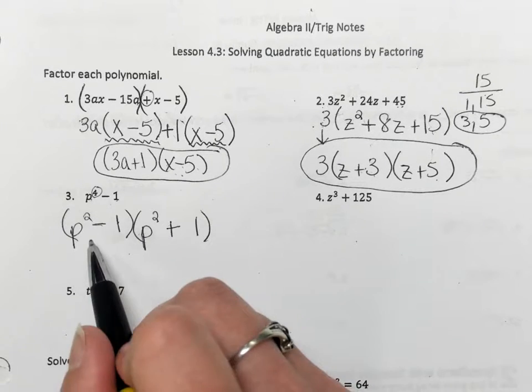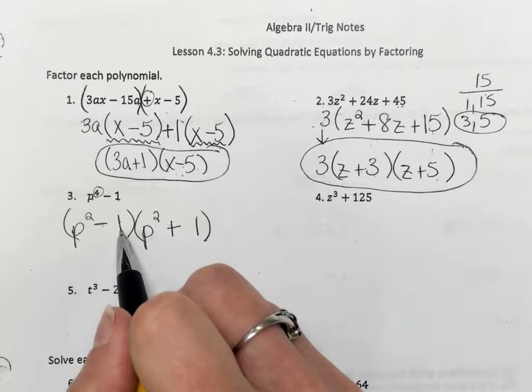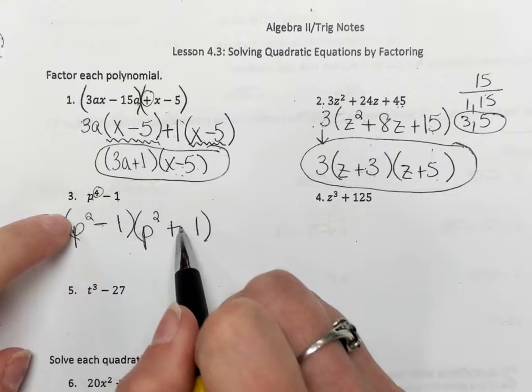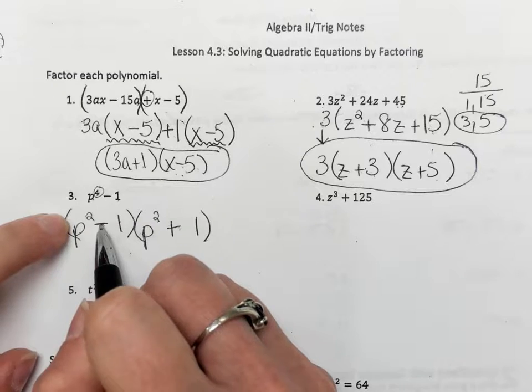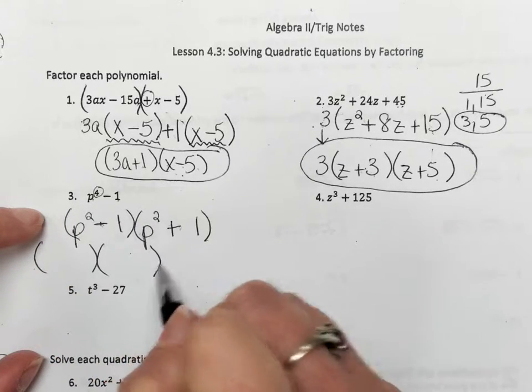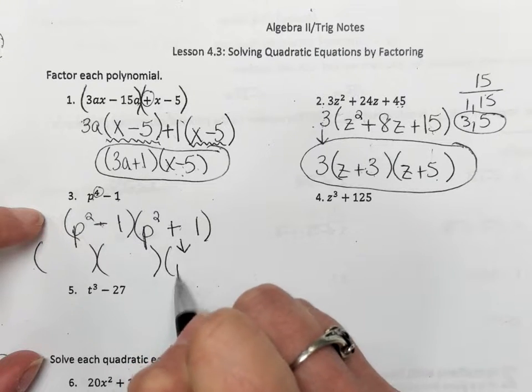P squared. P squared minus 1, right? Wasn't 1 my first perfect square? Yeah. So I can break this up. I can't break the plus sign up. I can break the minus sign up because it won't work with the plus sign. And then you're just going to bring this one straight down.